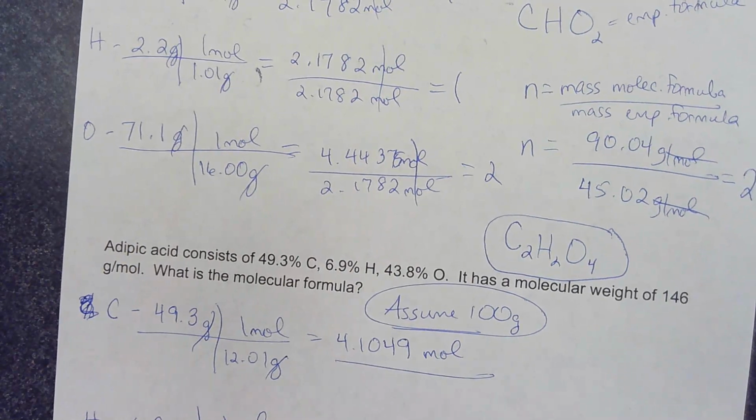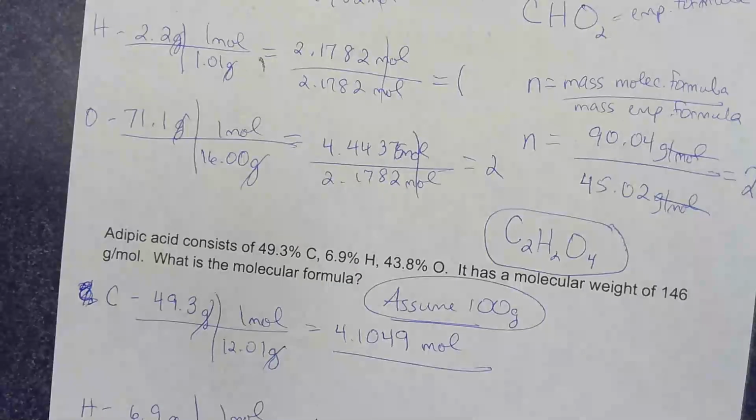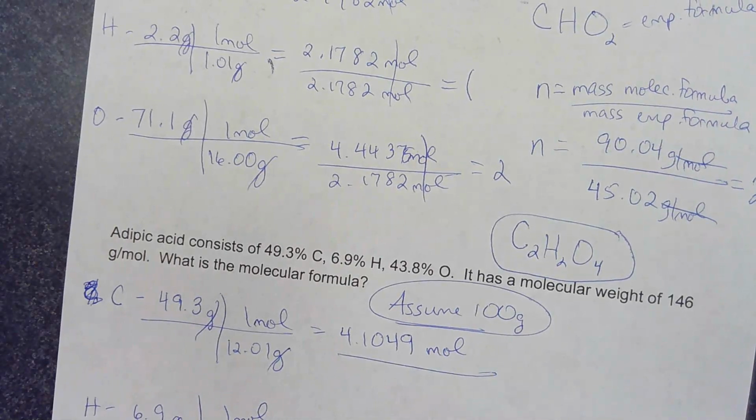Yes or no? All right. Okay, now what's our next step? Divide by the smallest. So which one of these is the smallest? Oxygen. So everybody gets divided by 2.7375 moles.